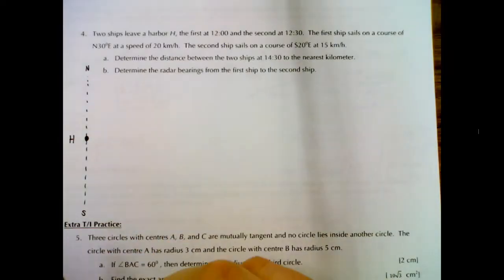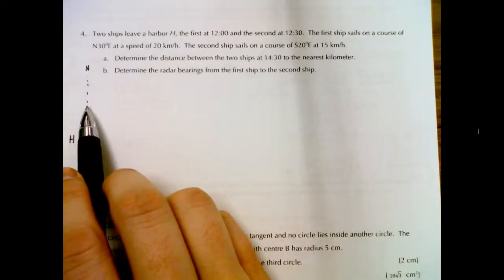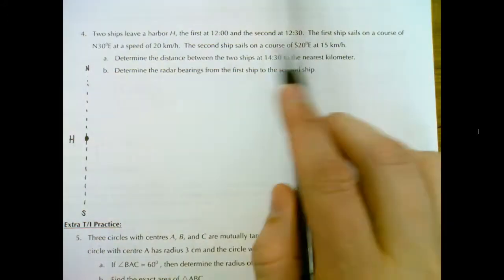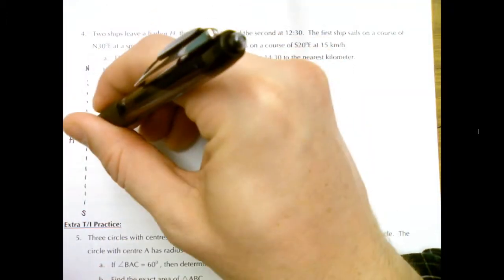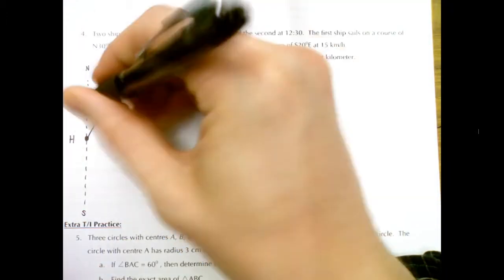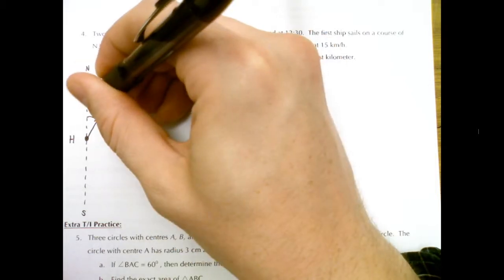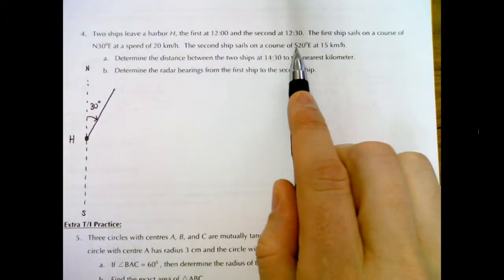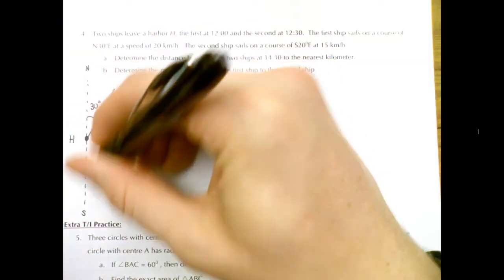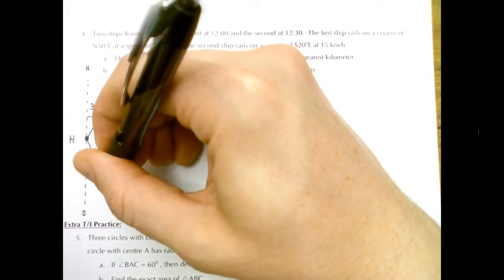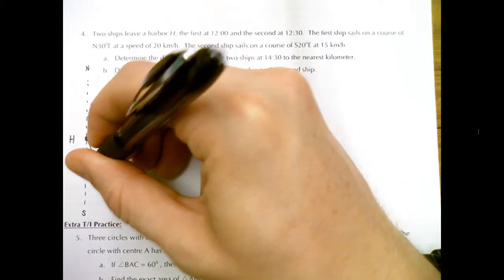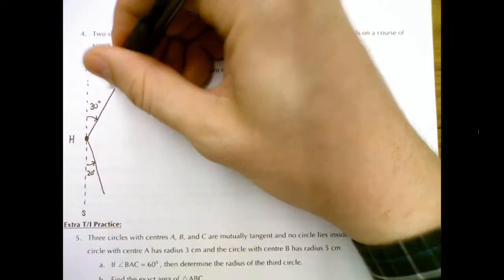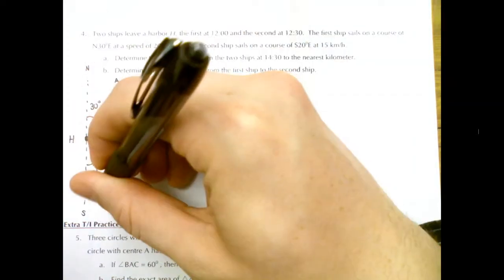I'm not going to put east and west on. We know east is this direction, west is that direction. North 30 degrees east is the direction of the first boat. So here's my boat travel line. We don't know how far it goes, but we do know that it travels at 30 degrees east from north. The second ship goes south 20 degrees east. So instead of going directly south, we're traveling 20 degrees east. Let's say that this is the end destination of boat A, and this is the end destination of boat B.